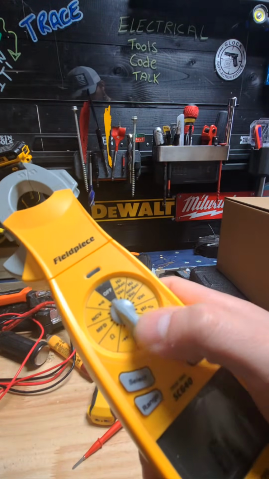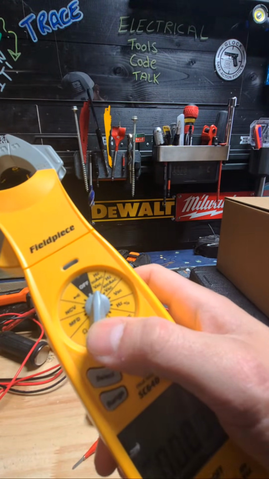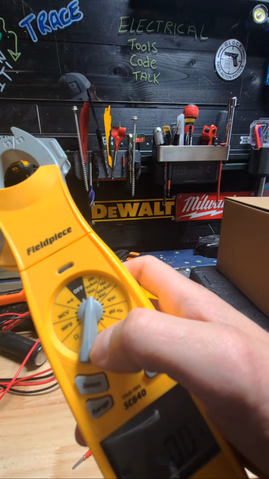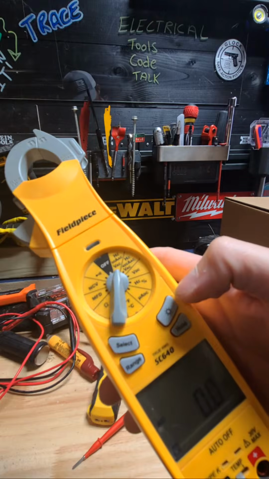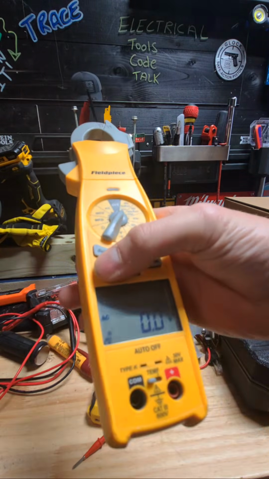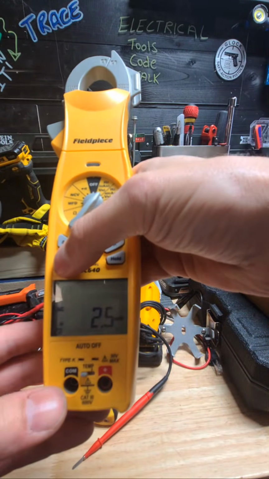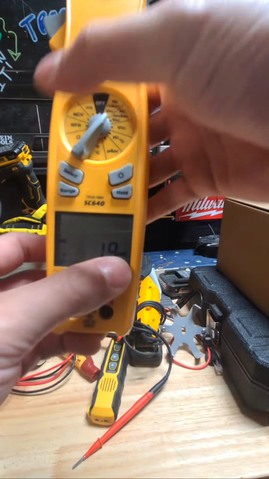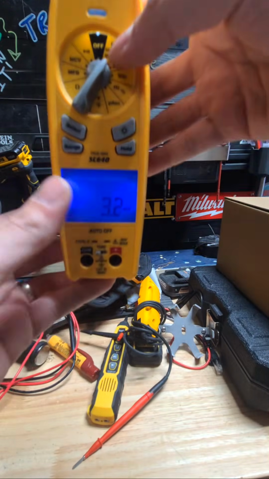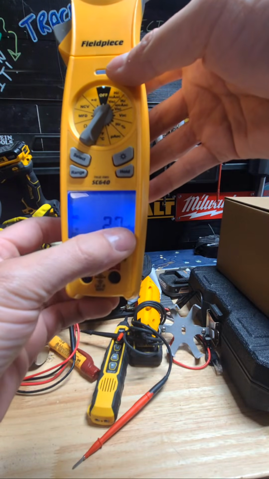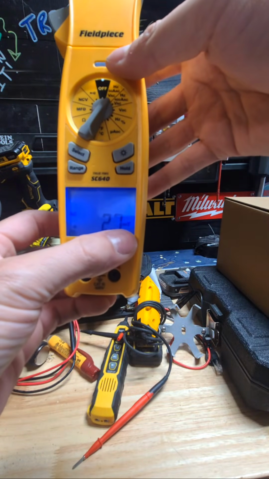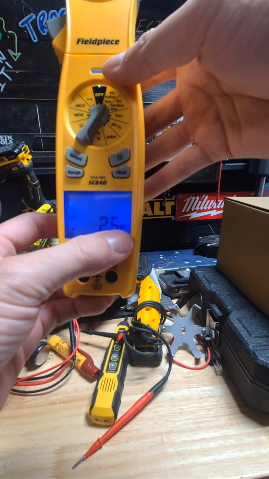We're going to select voltage AC right there, and we're going to hit range. And we're looking for millivolts right there, that MV. That's the magical reading that we need. We need millivolts, which is 1/1000th of a volt.